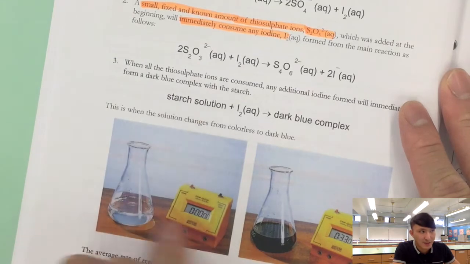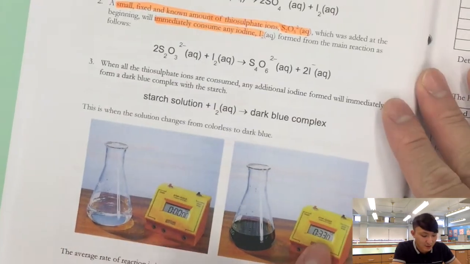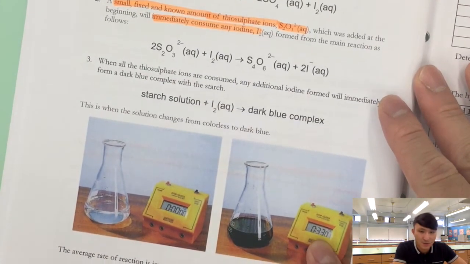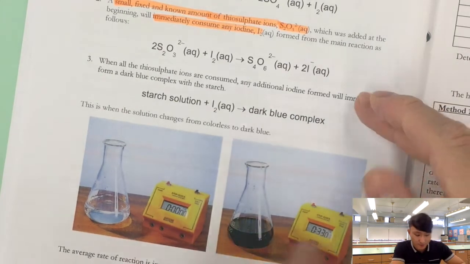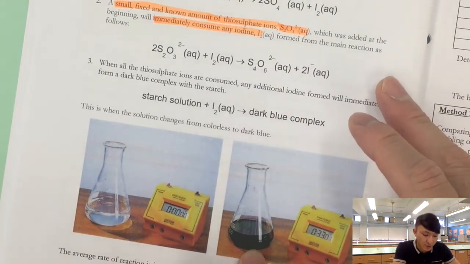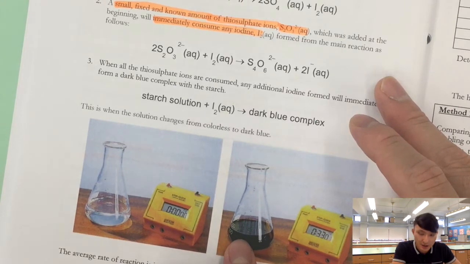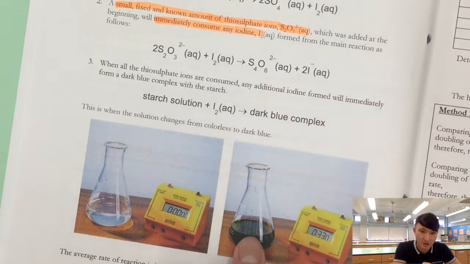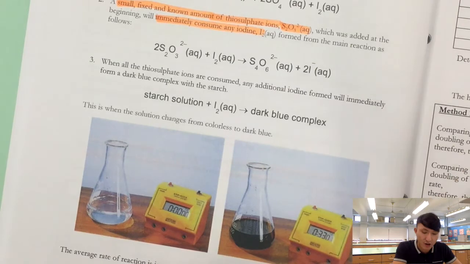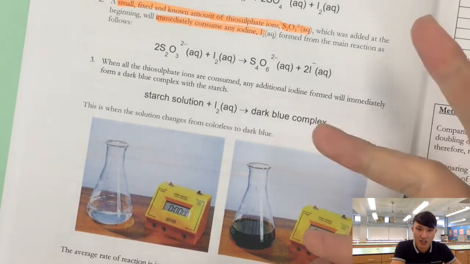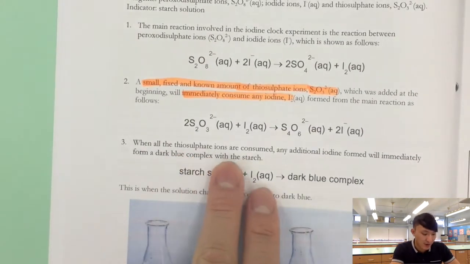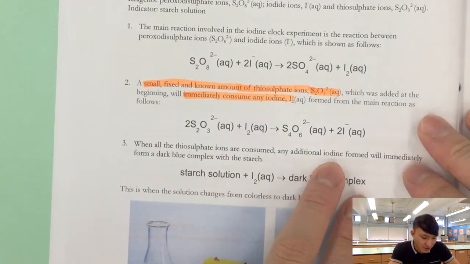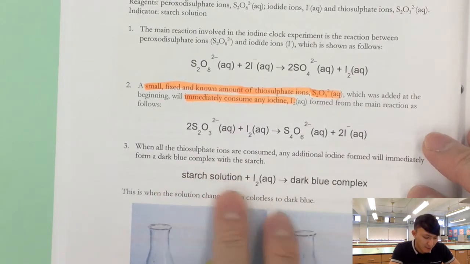Even when everything is mixed, it is still colorless. And when the time comes to the point where all the thiosulfate is consumed, any additional iodine produced from the main reaction combines with the starch, giving you a blue-black color. And this is the time where you need to stop your stopwatch and record the time it takes for the color change. So you see, when all the thiosulfate is consumed, any additional iodine produced will immediately form a dark blue complex.